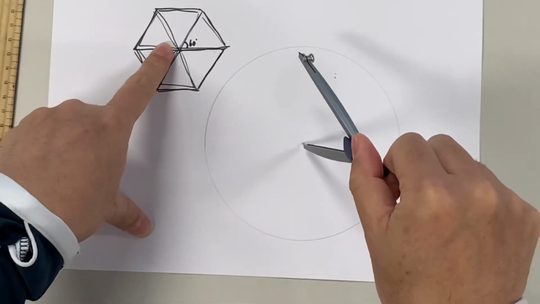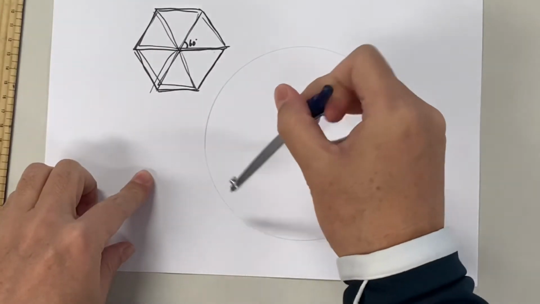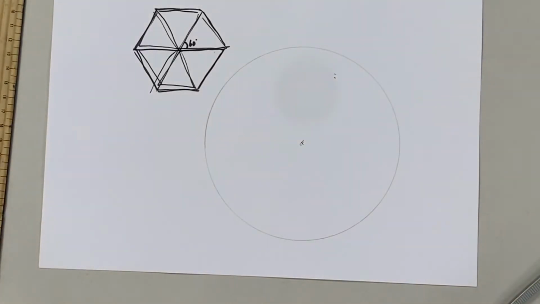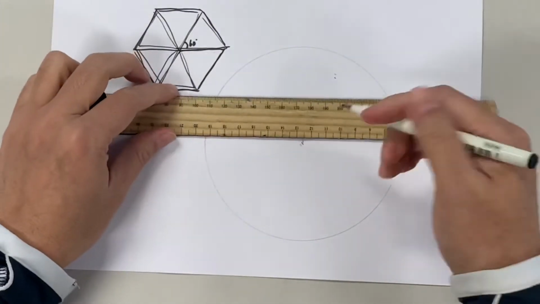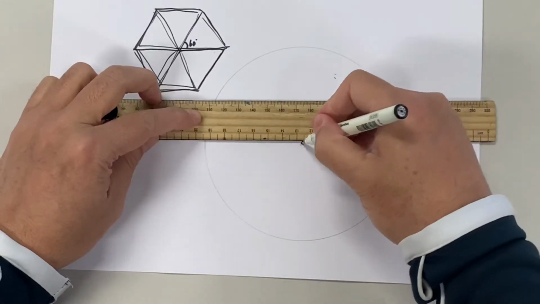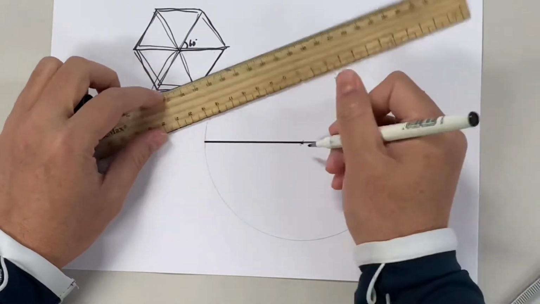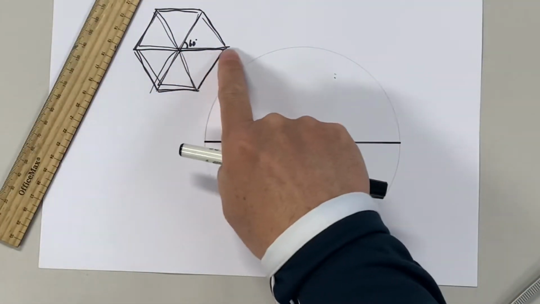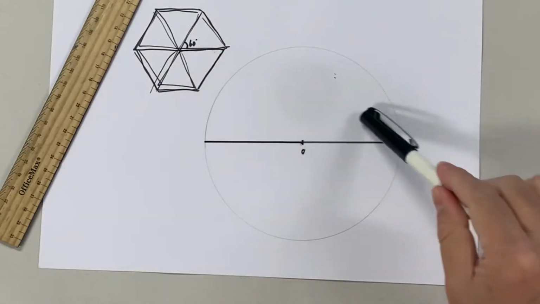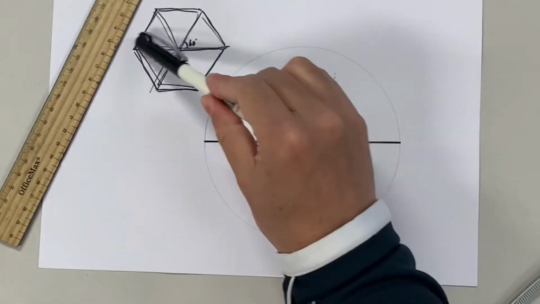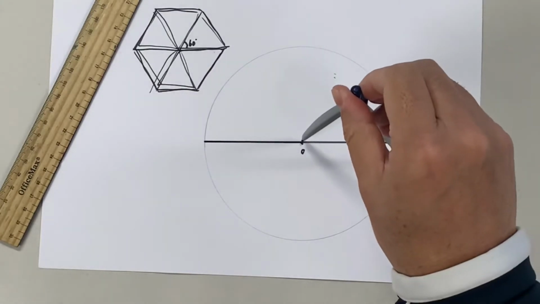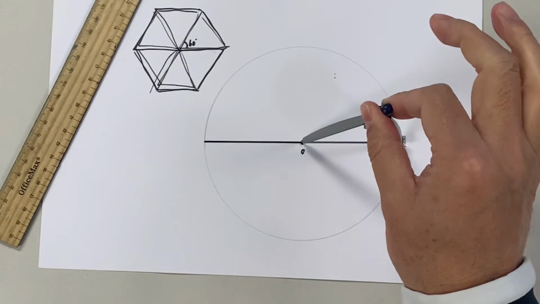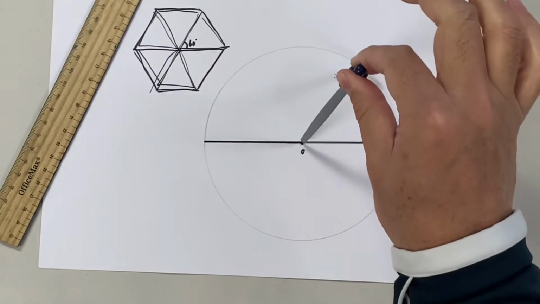Now let's compare this. So if I have this, this is the diameter of a circle, and this is the center of the circle. Now, can you see that? This length here will be the same. This is the radius.